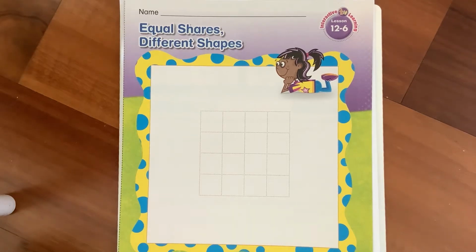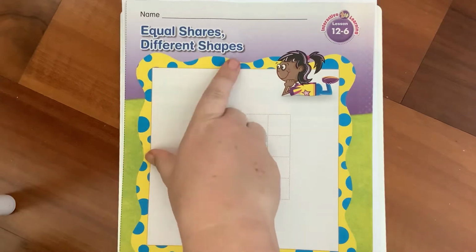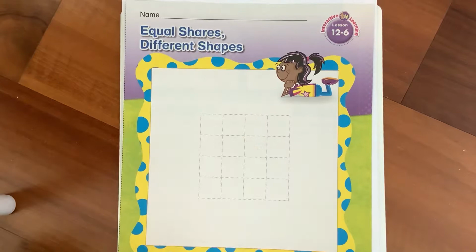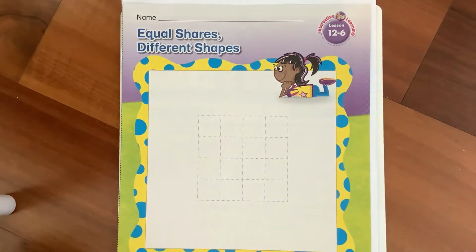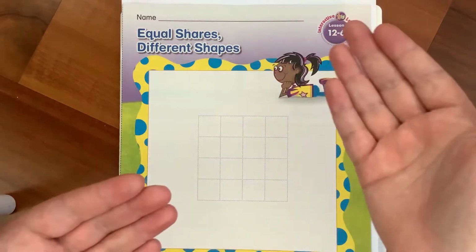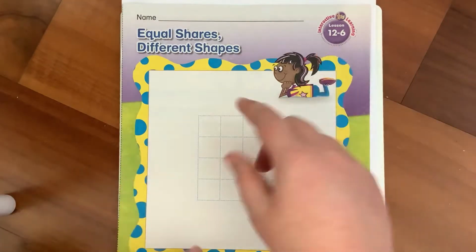Okie dokie, artichoke. We are on math lesson 12-6. Equal shares, different shapes. So when you think of share, just think of literally sharing something with someone, giving them a part of it. So if, for example, you bring cookies to school and you share the cookies, you're dividing your cookies and you're sharing them.